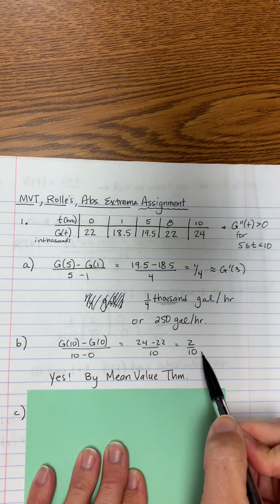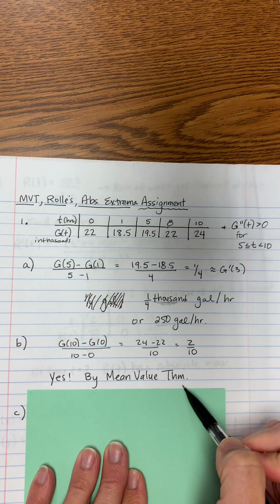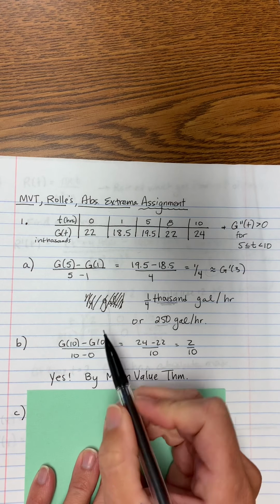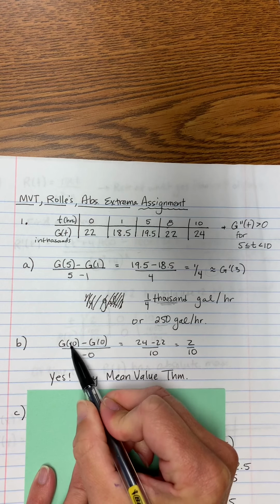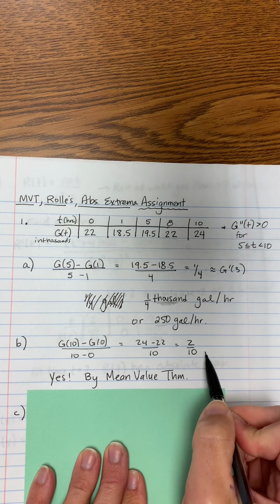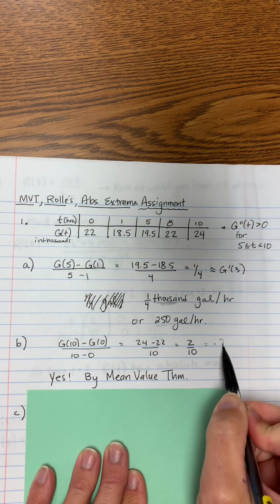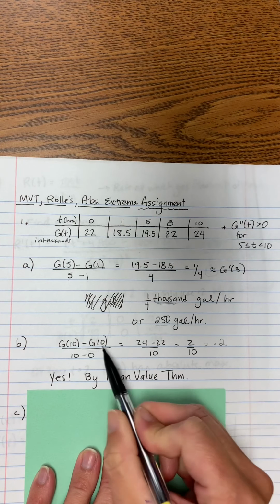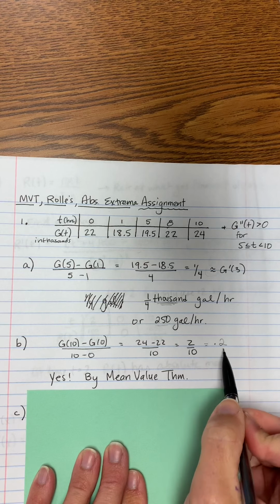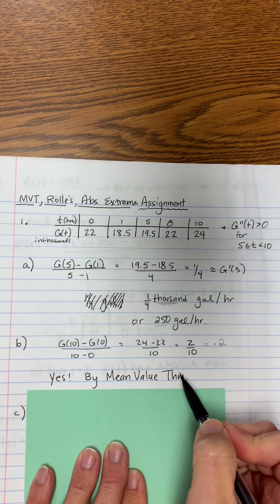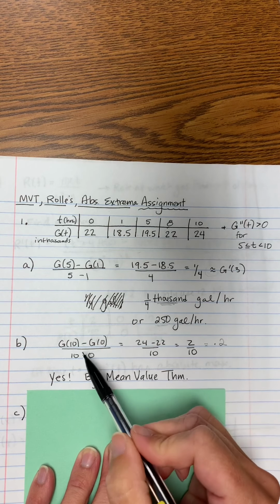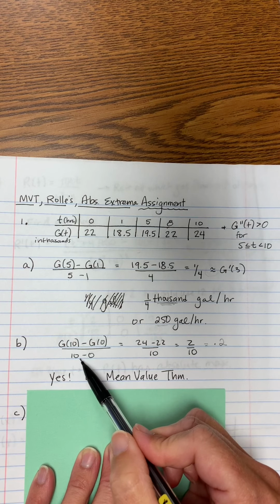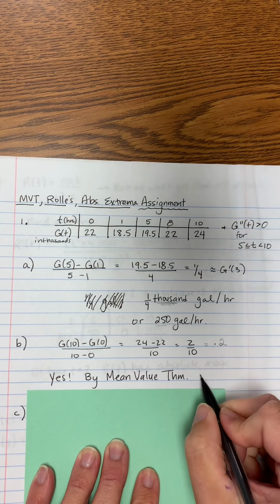If that slope turns out to be 0.2, then yes. I found the slope between 0 and 10 and got 2/10, which is the same thing as 0.2, so yes, the mean value theorem does guarantee that there is a value between 0 and 10 such that the slope is 0.2. I probably also should have said somewhere that G is continuous and differentiable.